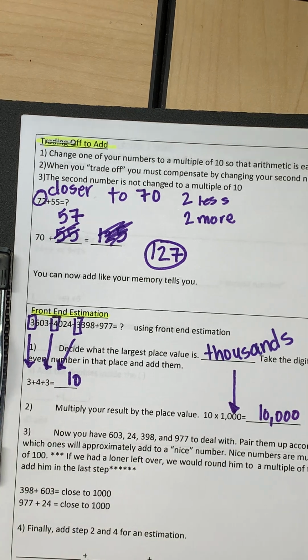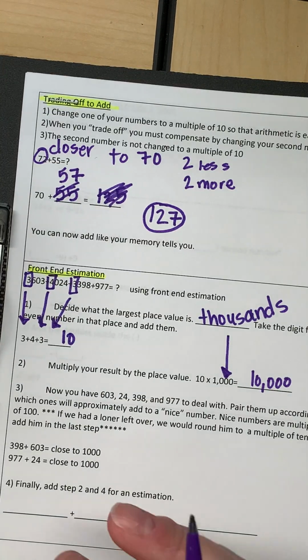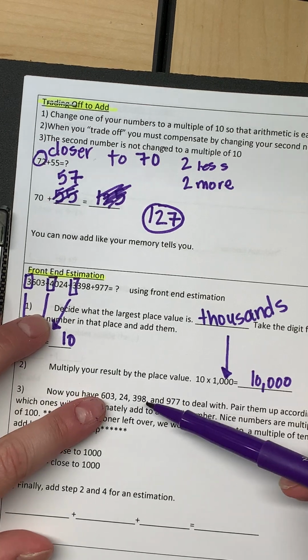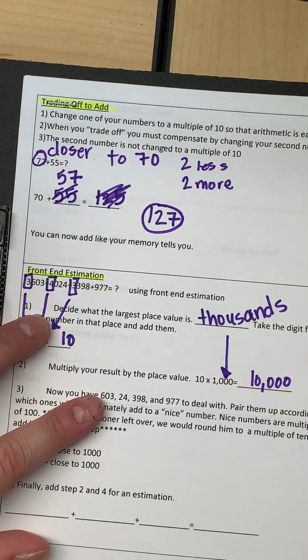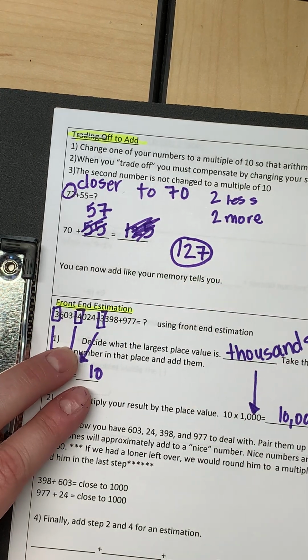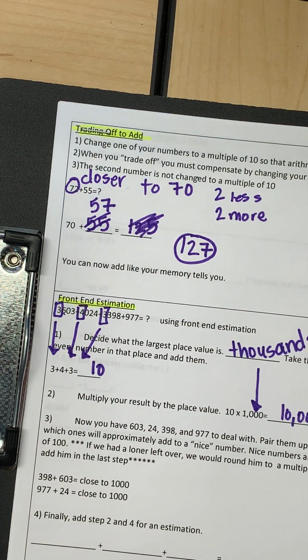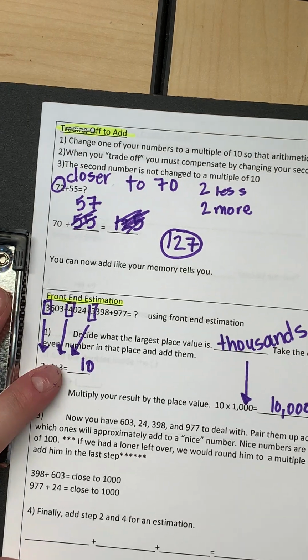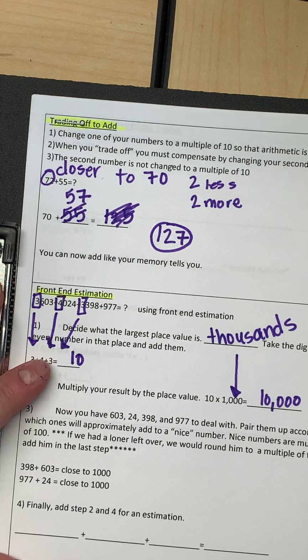Okay, now let's deal with everything else that we have left. It says now you have a 603, 24, 398, and 977 to deal with. So we took off all the thousands. Pair them up according to which ones approximately add to a nice number. Nice numbers are multiples of 100. If we have a loner left over, we would round him to multiples of 10 and add him in the last step.